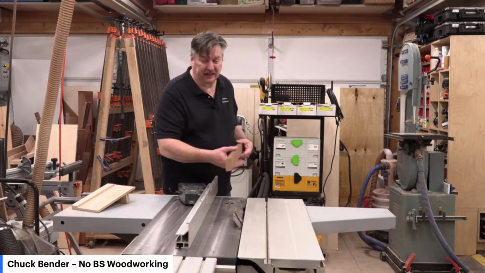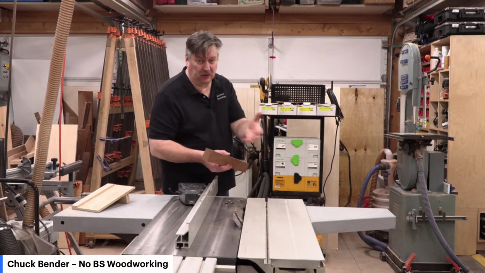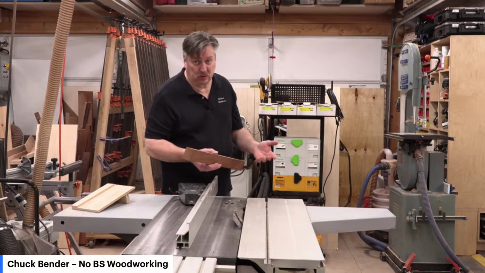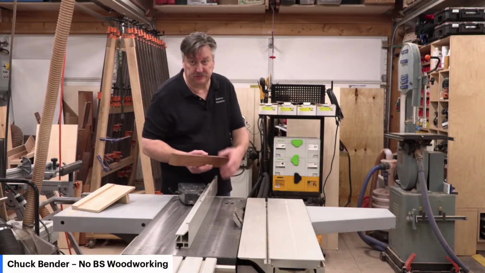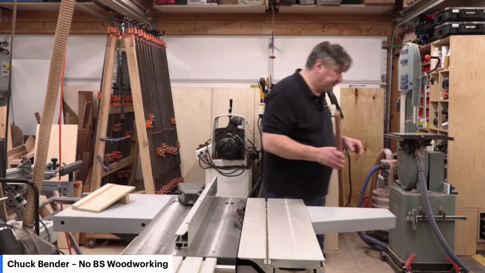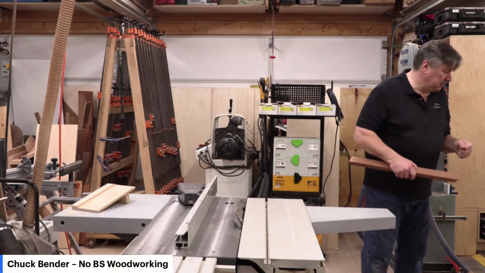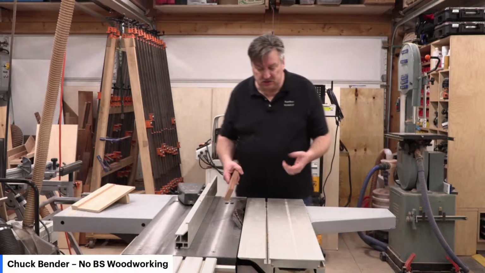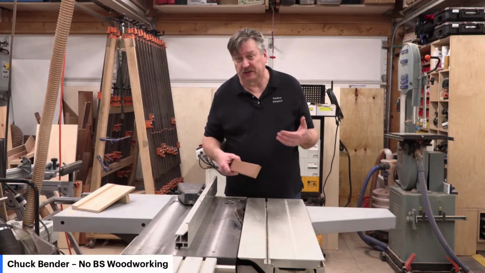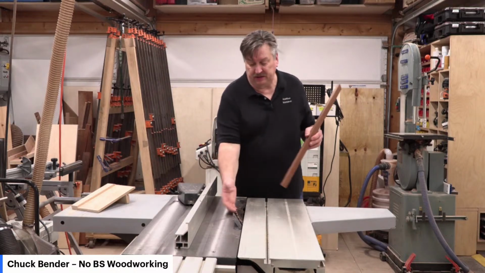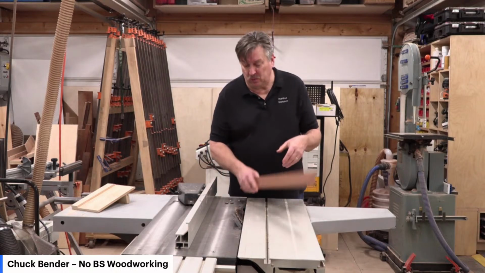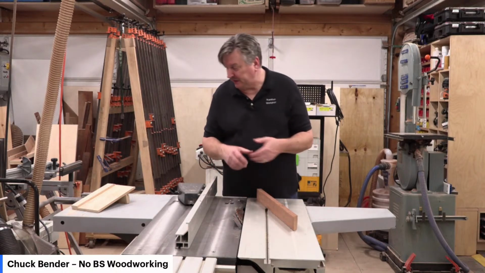So if you're left-handed, it'll feel a lot more comfortable that way than it would normally with the fence on the right side of the blade. So that becomes problematic. Another drawback to choosing a right tilt saw is it's a lot harder to make raised panels.